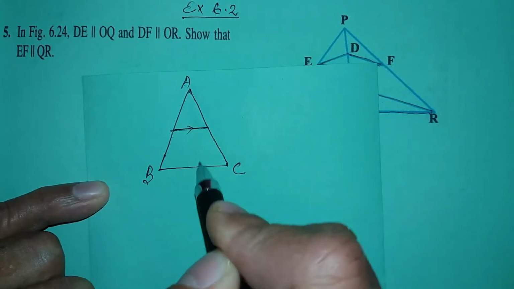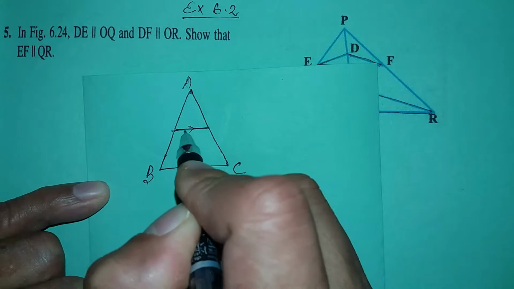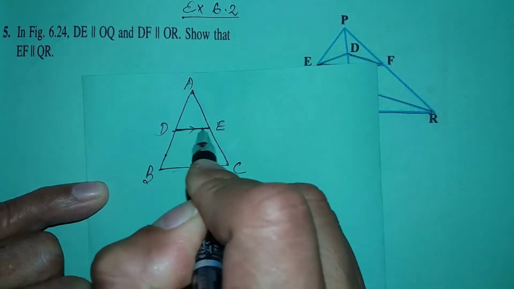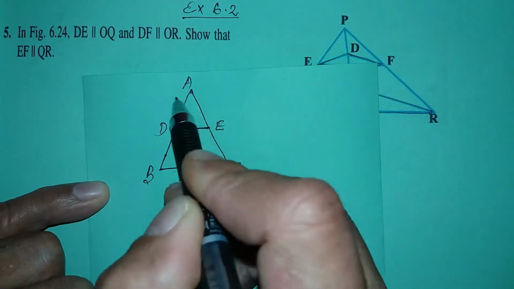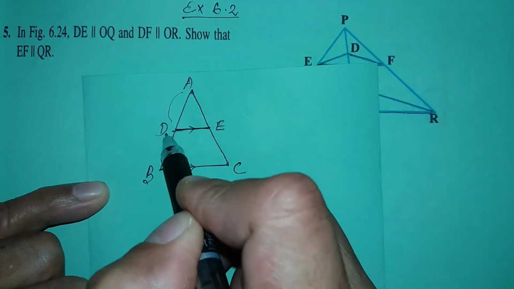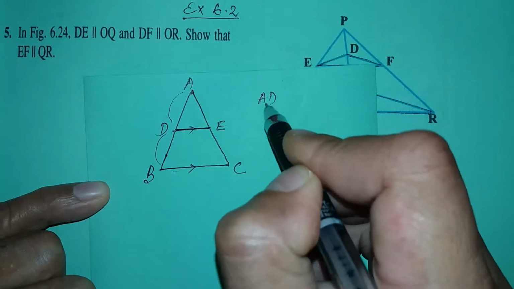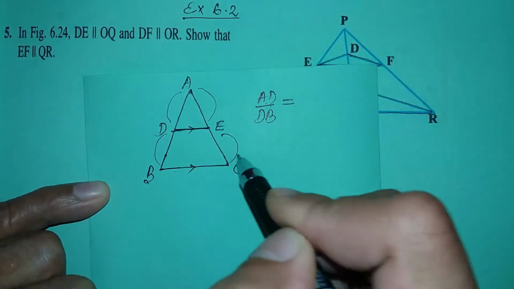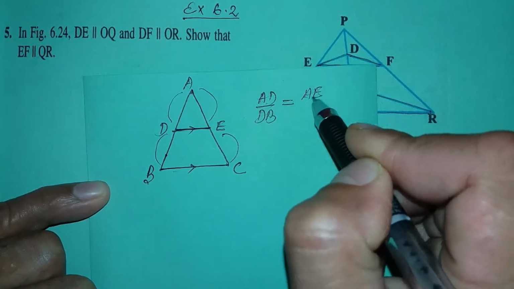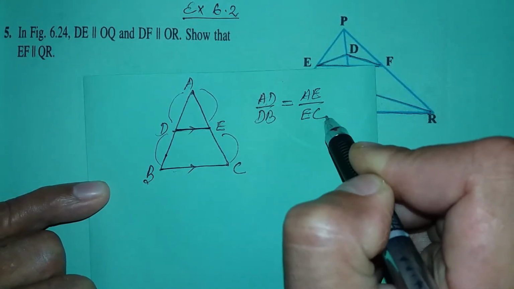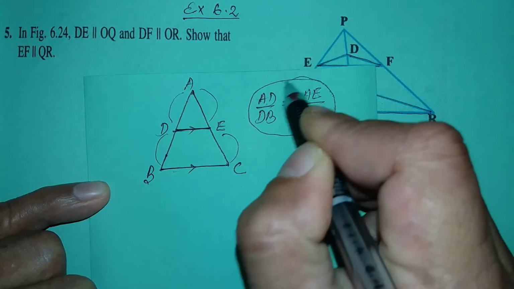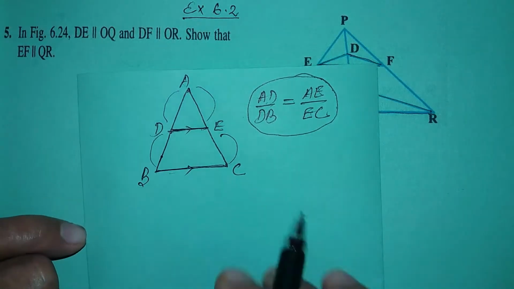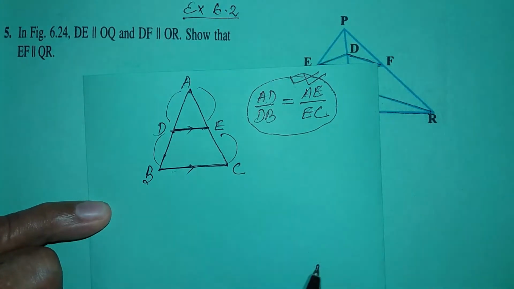Now if this line is drawn parallel to this line, then the ratio AD by DB is equal to AE by EC. Now this we can write only when these two lines are parallel. If they are not parallel, then this is not true.